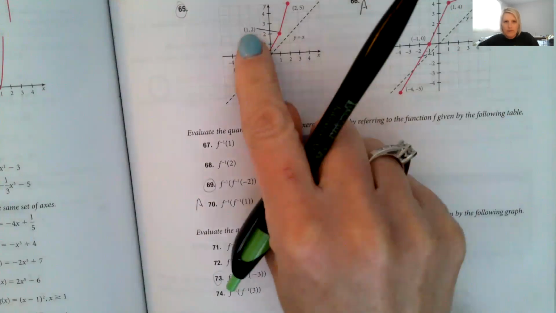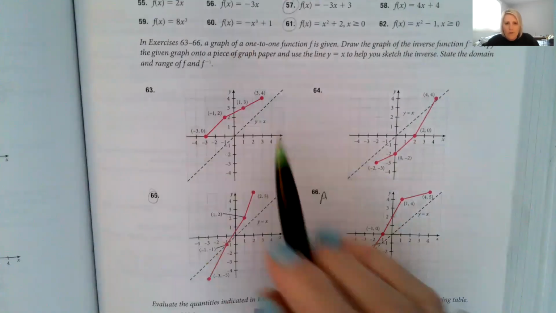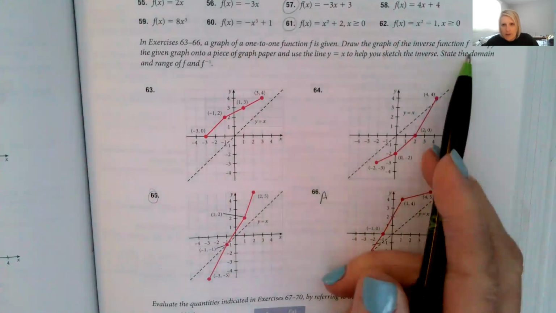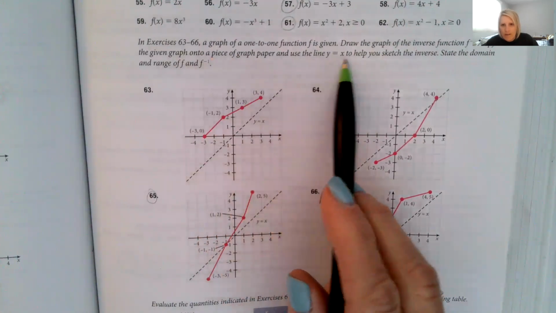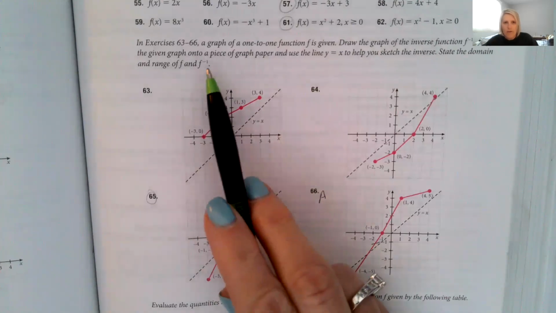So 65, it says we're given a graph of a one-to-one function. You can see that. Draw the graph of the inverse function, copy the graph onto a piece of paper, and use the line y equals x to help sketch the inverse. State the domain and range of f and f^-1, the inverse.